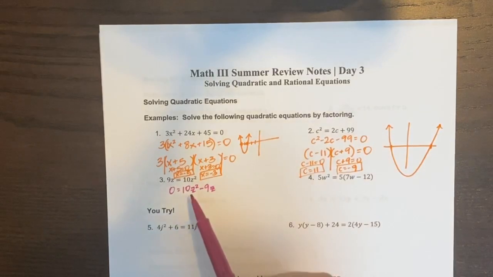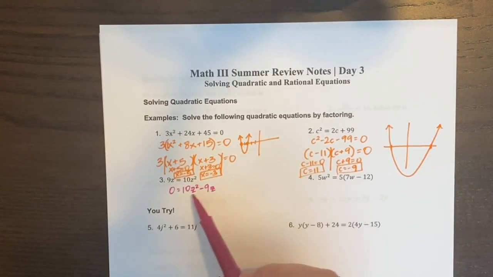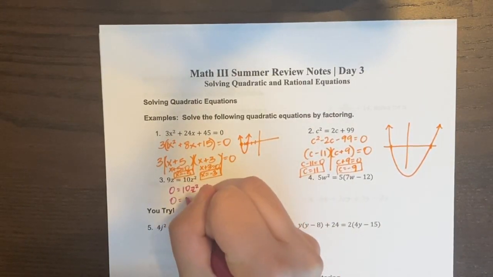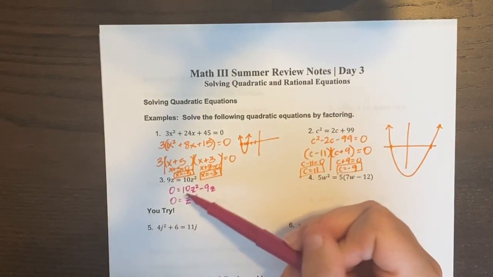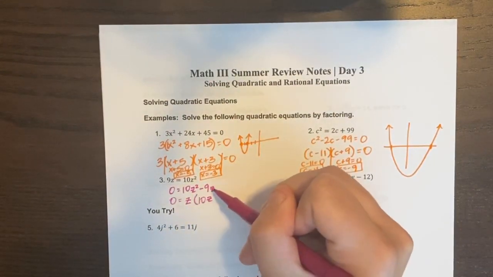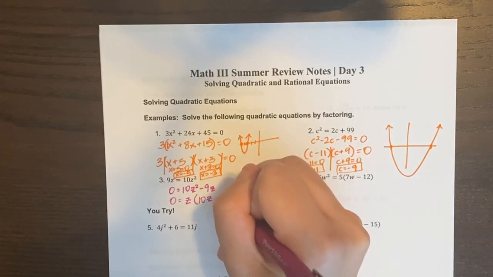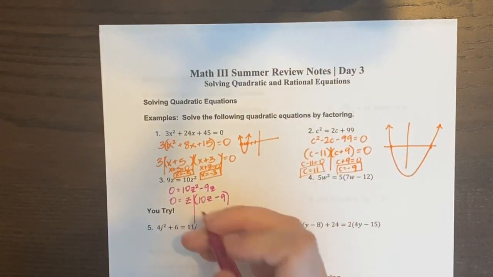So what that means we can do is we've got a like term or a greatest common factor here of z. So I can take a z out of both 10z squared and 9z. So I'll have 0 equals z times, remember if you factor something out, that basically means you're dividing by it. So 10z squared divided by z gives me 10z, and then negative 9z divided by z gives me negative 9. So you're just taking the z away from both 10z squared and negative 9z. So now my factors are z and 10z minus 9.